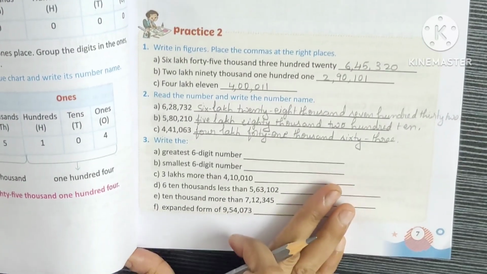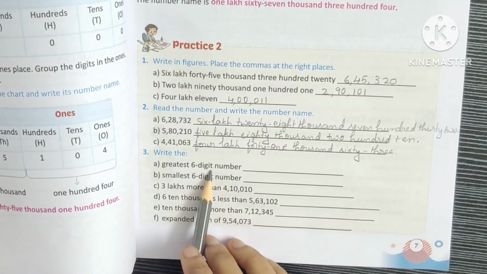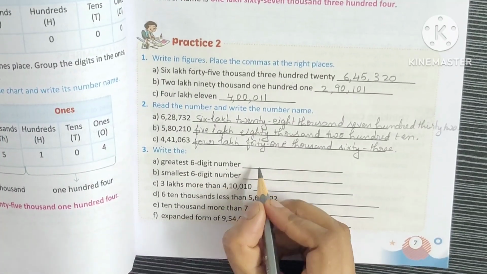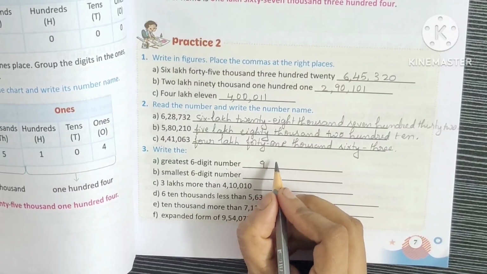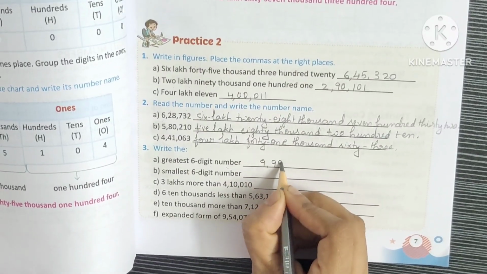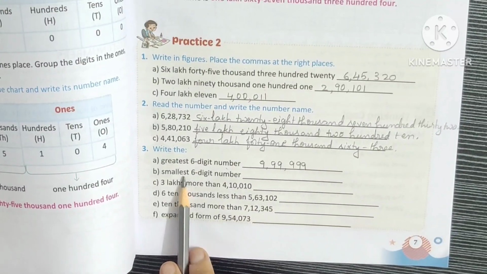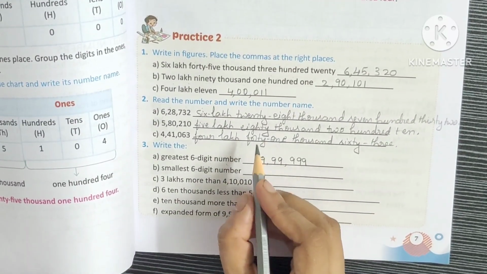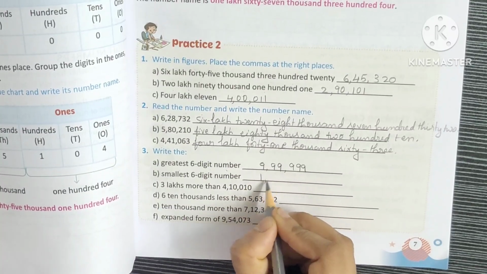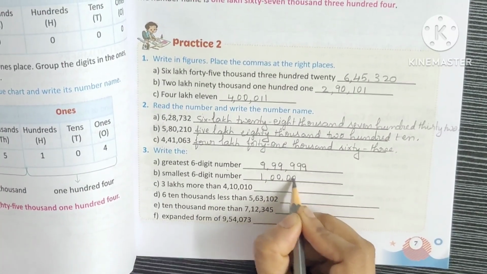Understood? Next, write the greatest 6-digit number. 9,99,999. Smallest 6-digit number. 1 lakh.